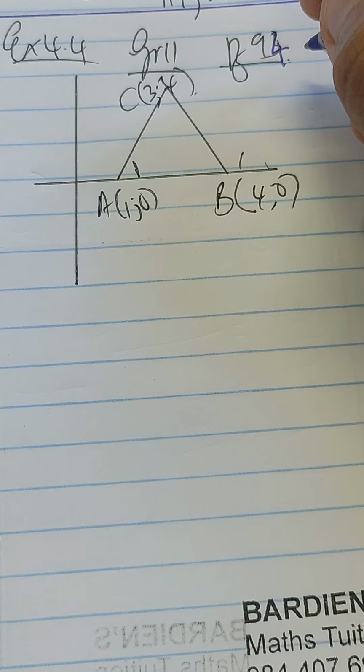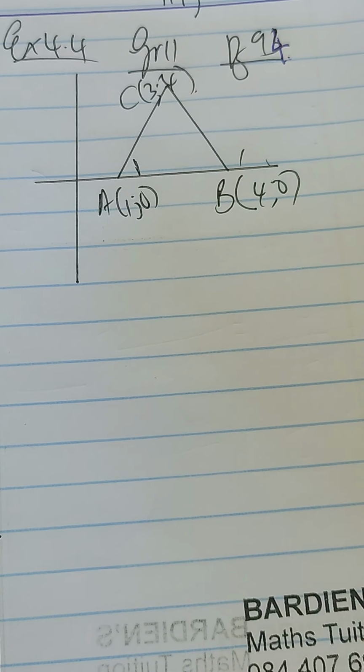Bismillah. Okay, good morning. So today we're looking at exercise 4.4 on page 94.